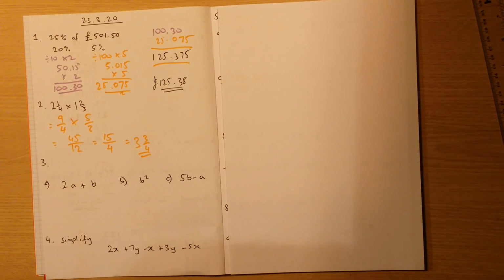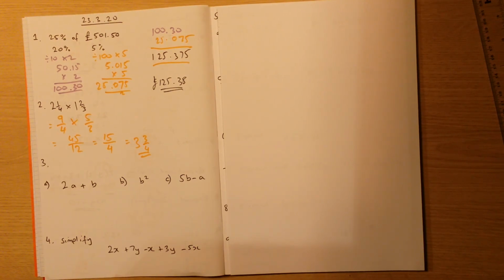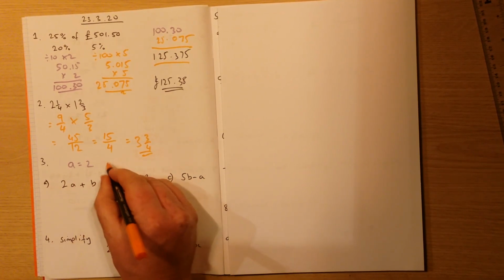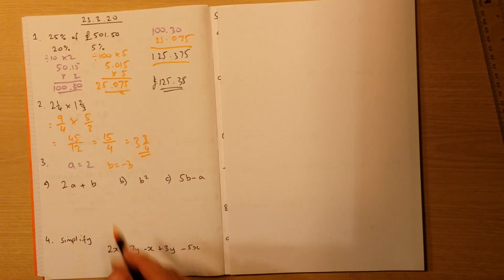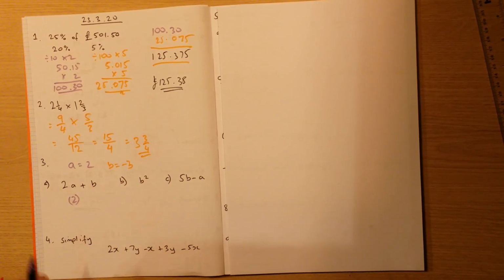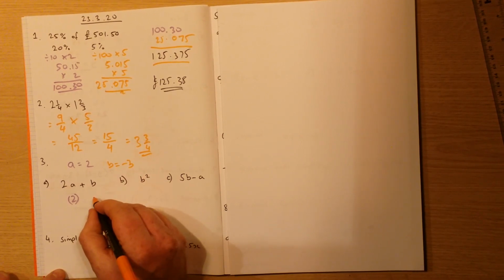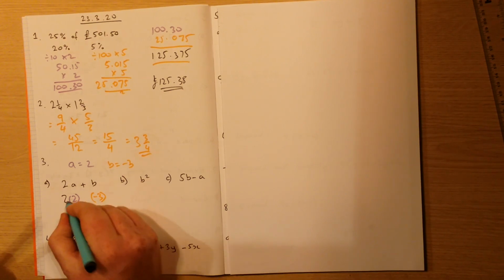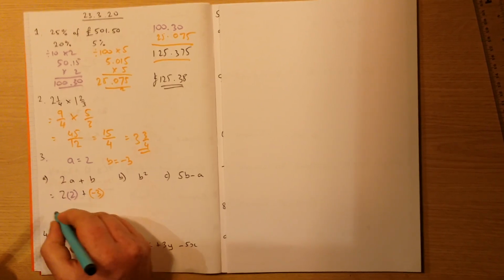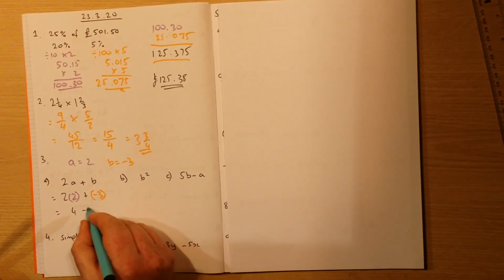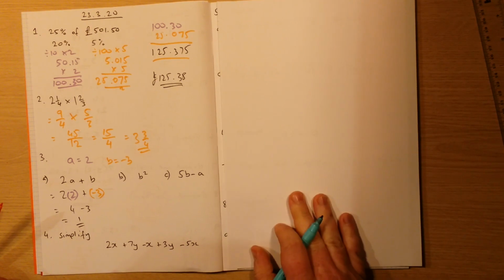Question number 3 was all about substitution. Now, in the question, it tells you that A is 2 and B is minus 3. So what that means is that every time we come across an A, we're going to replace it with 2, and every time that we come across a B, we're going to replace it with a minus 3. So what I've still got is I've got 2 times the 2 plus the minus 3. So 2 times 2 is 4. 4 minus 3 gives us 1. And that's the final answer for that one.